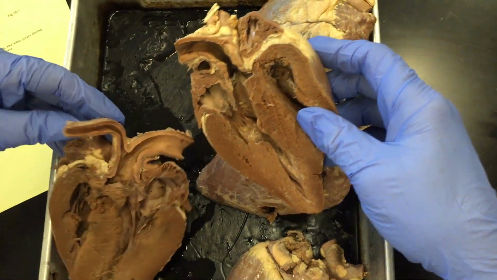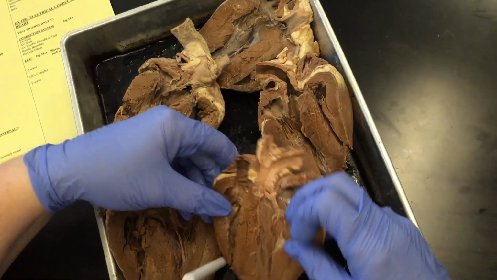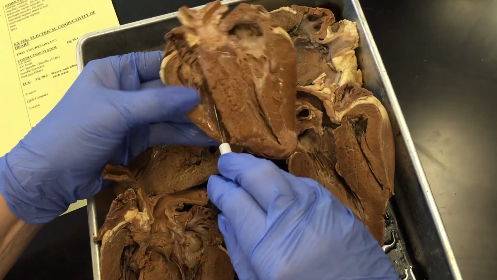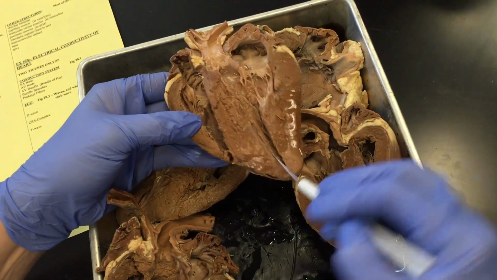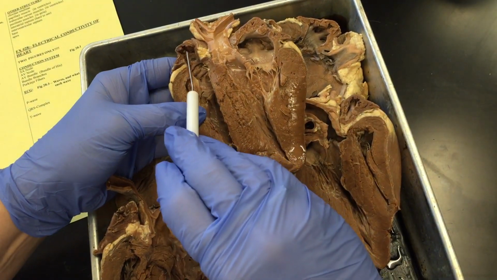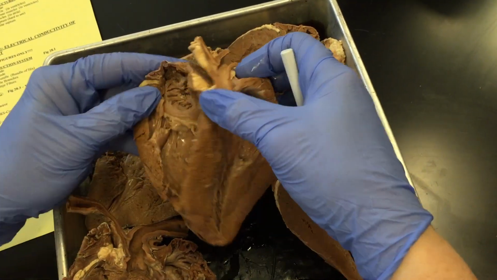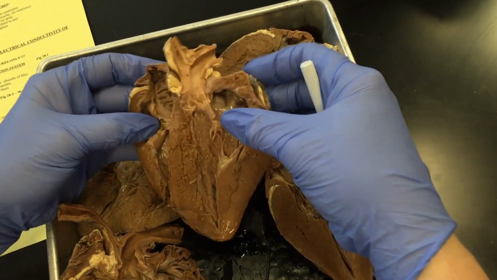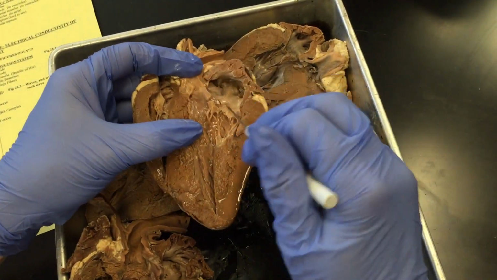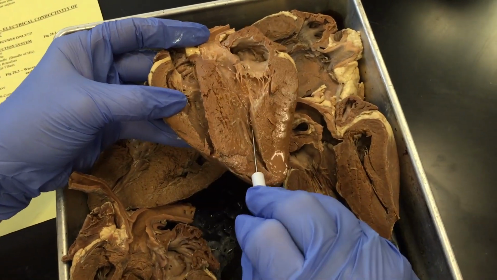Chamber-wise, let me get a good one here. All right, this one's probably the best. The two lower chambers are my ventricles. They are the largest of the chambers, down near the apex, or the pointed part of the heart. The other two chambers are the atria. If I peel this back, you can see the opening. This is going to be my right atrium on this side, and this will be the left atrium. Those are my two upper chambers. So right atrium, left atrium, right ventricle, left ventricle.